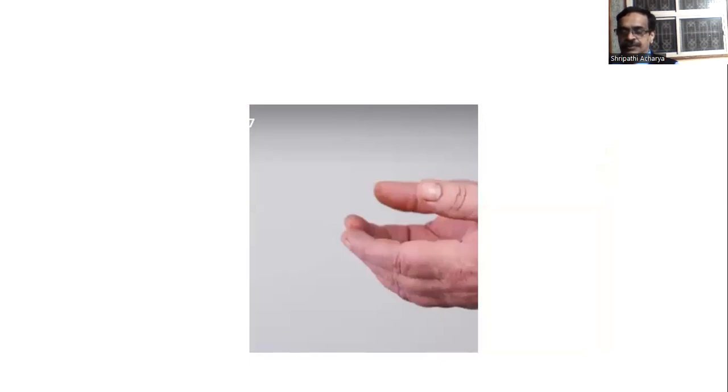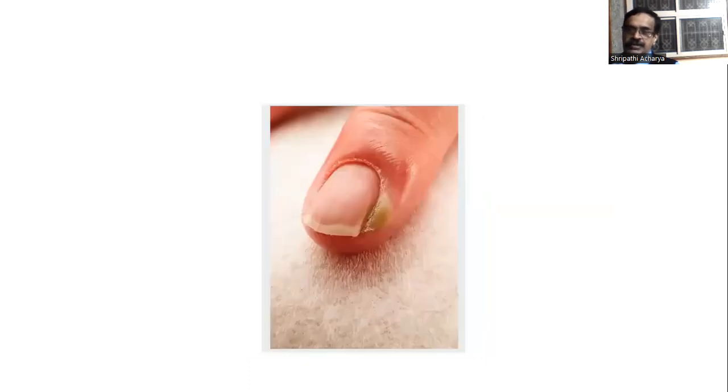Usually, women who are working in water contact for cleaning the utensils, etc., with water and chemical contact, will suffer from paronychia. Even trauma will lead to paronychia. Trauma to the nail bed can also cause paronychia.